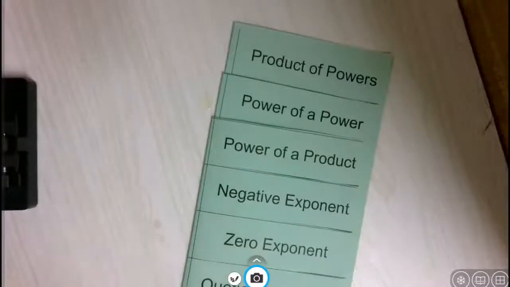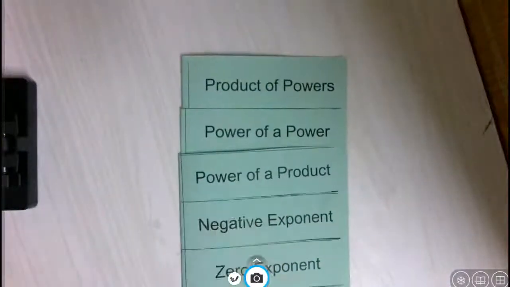So here we go. It's going to be all folded like this, and you can see we have a flap for each of our different powers. Now, if you're looking through your book, these are just those core concepts from this section. We're just simplifying what they look like.